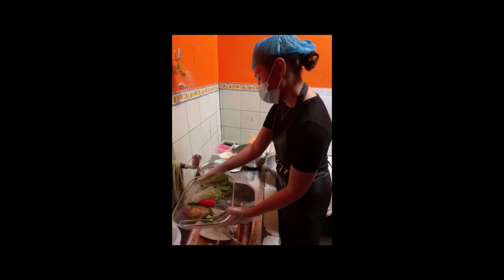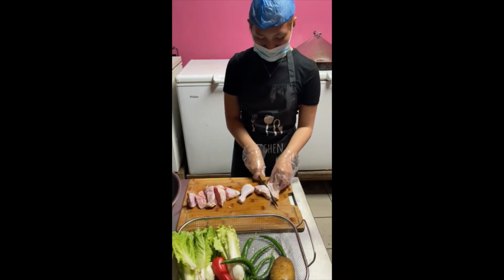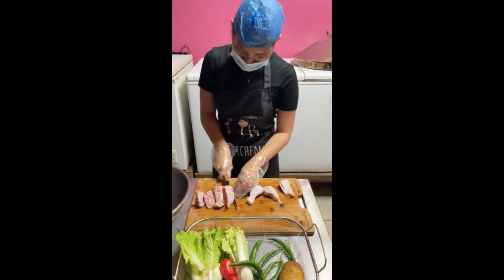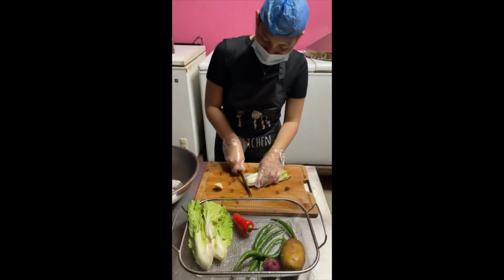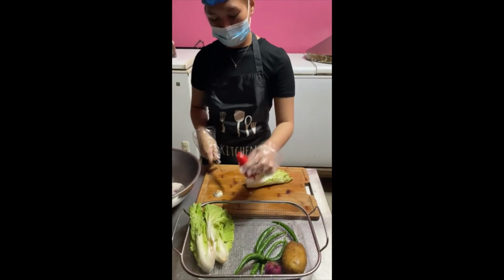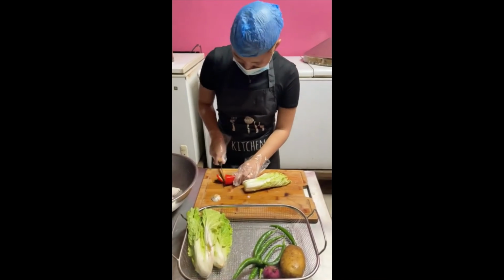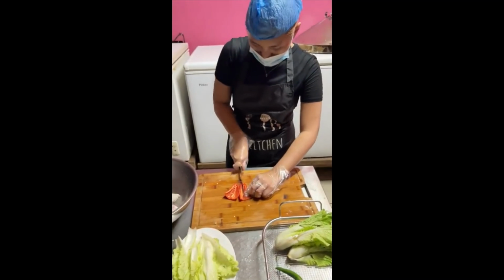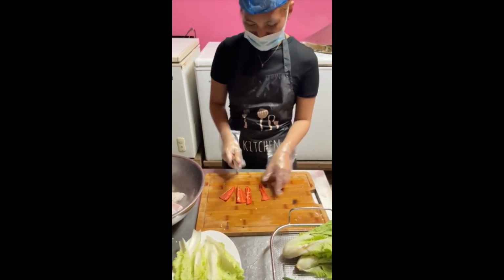First, be sure to wash all the ingredients together. Slice or cut the chicken into parts. I just made use of the breast part of the chicken. Then cut or slice the vegetables, the pechay, the bell pepper, everything in the dish. Be sure to cut it evenly and as it should be.